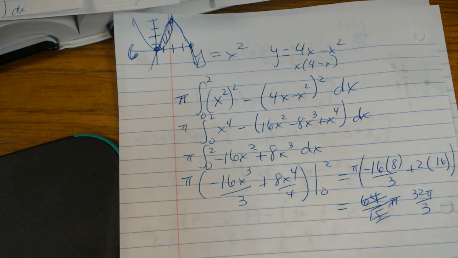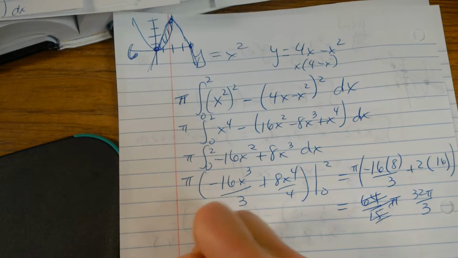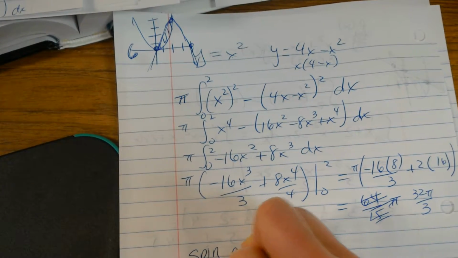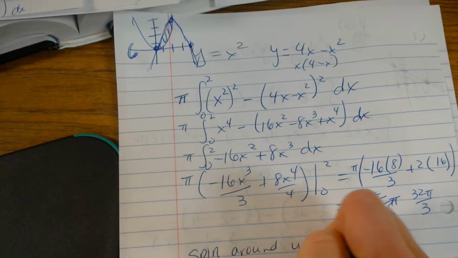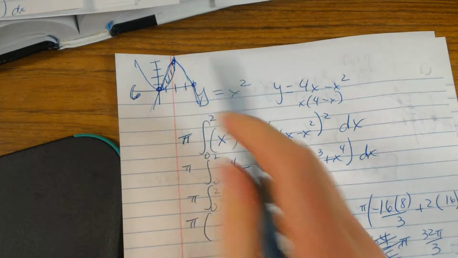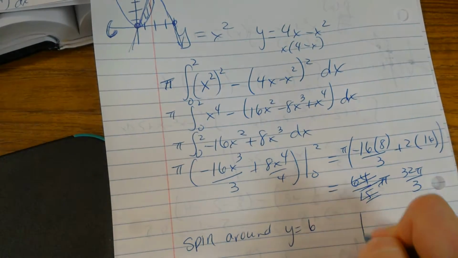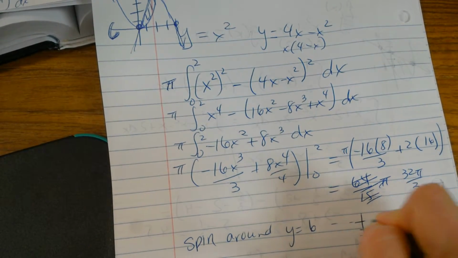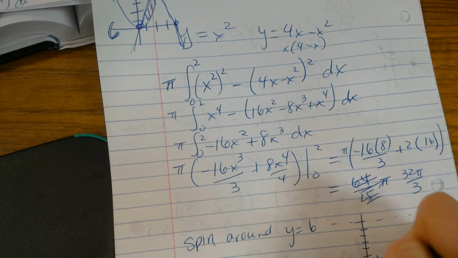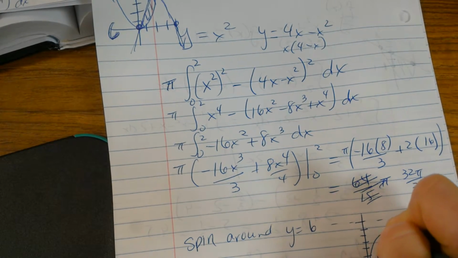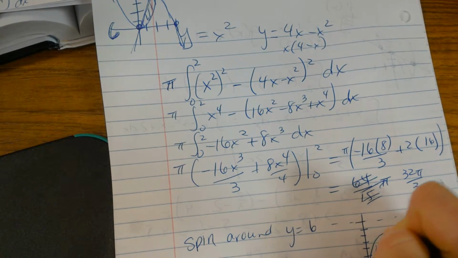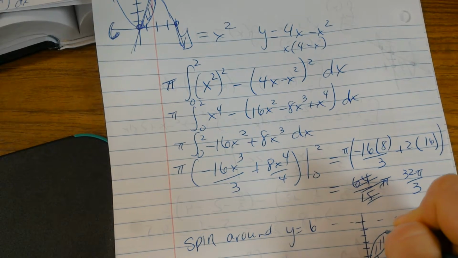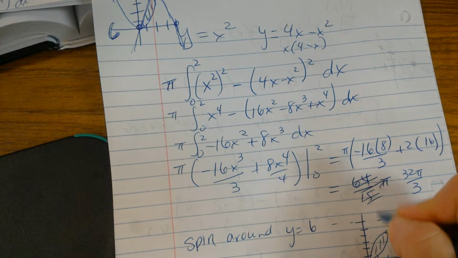Okay, what if I took the same function and I want to spin it or rotate it around y equal to 6? Okay, so if I come up here, let's try to draw it again so you can see. Okay, so 1, 2, 3, 4, 5, 6. So I've got this line up here. So I've got this one, and I've got this one. Okay, and we're going to spin it around this line.